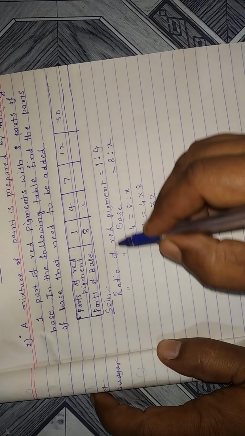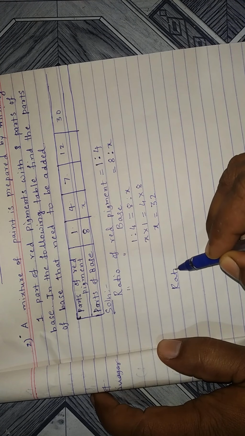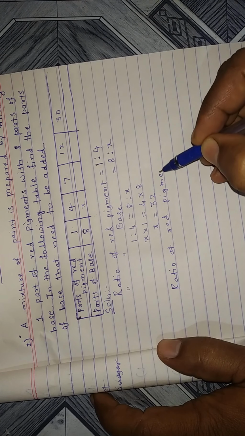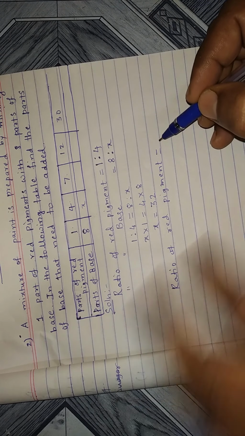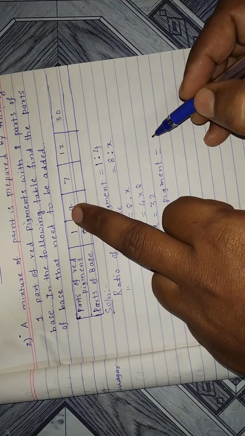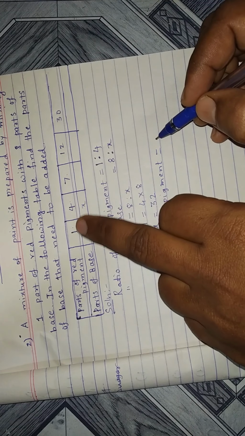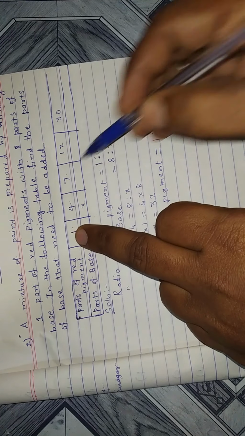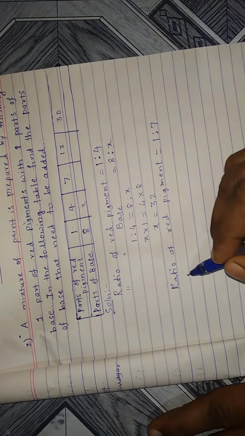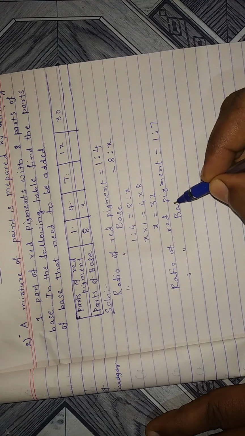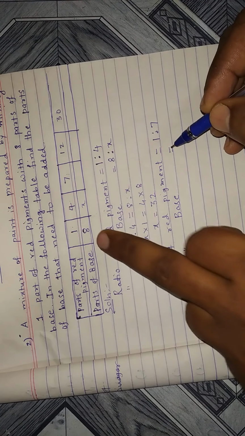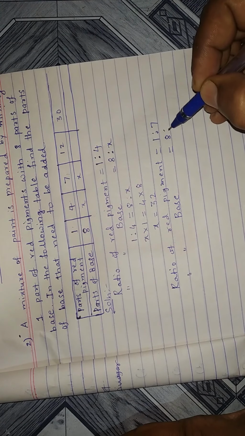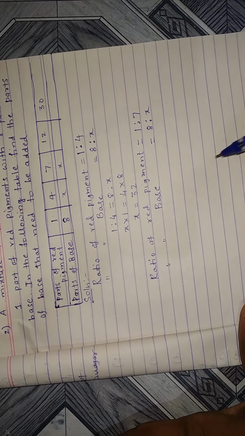Okay, similarly here write the same sentence, ratio of red pigment is equal to, so here how much comes? It is 4 is to 7. Okay, otherwise you may write 1 is to 7. Okay, 1 is to 7, and next ratio of base is equal to 8, and this one I am going to write again as x. Okay, 8 is to x.